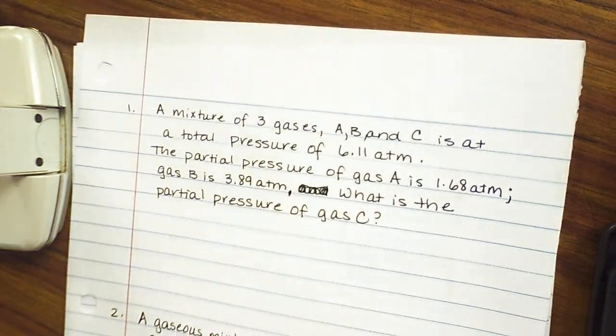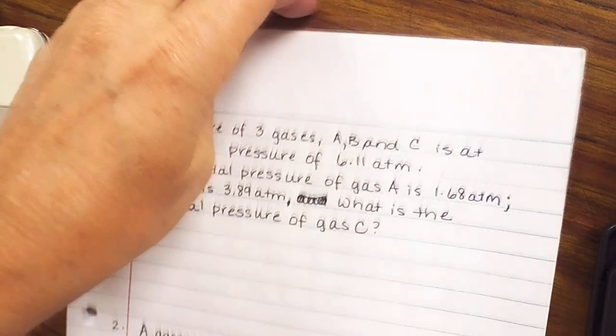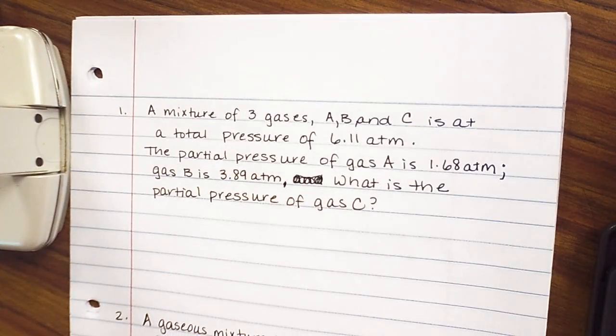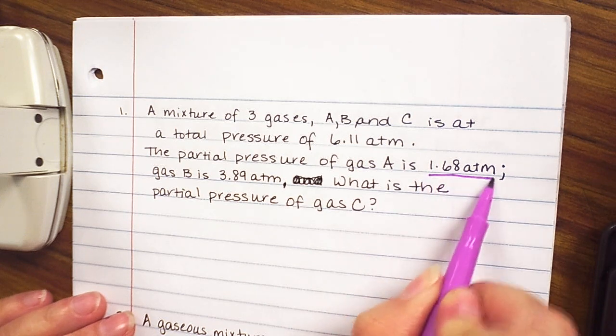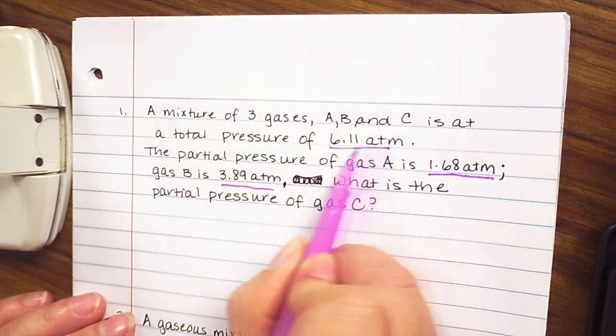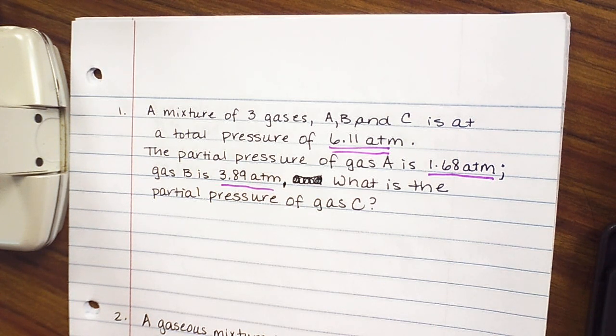Okay, some practice problems. So this is Dalton's law practice problems. A mixture of three gases, A, B, and C, is at a total pressure of 6.11 atm. The partial pressure of gas A is 1.68 atm. Gas B is 3.89 atm. And what is the partial pressure of gas C?